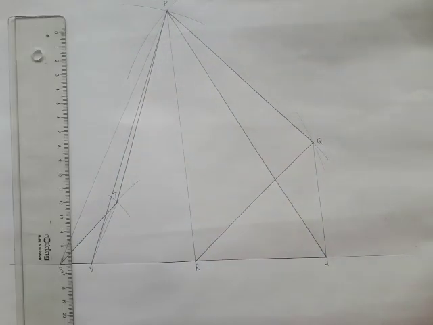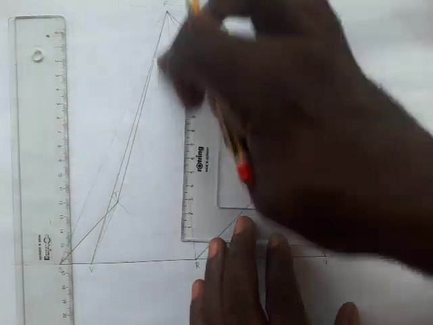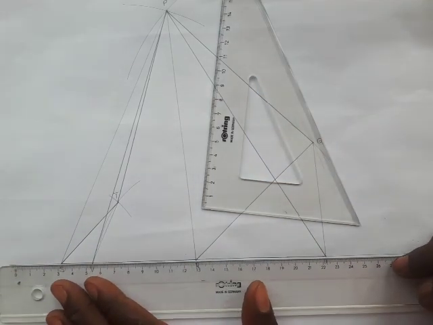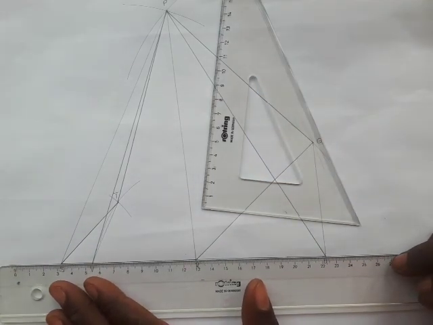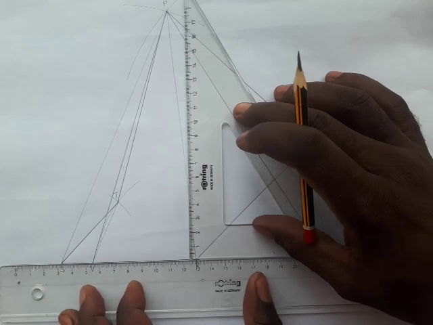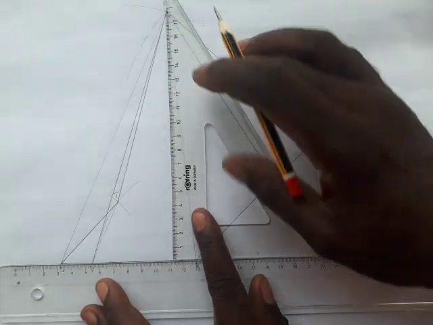But you may also choose to just use your set square to drop a perpendicular from this point. So align your ruler with this horizontal, rest your set square on it and adjust until you get to P. Right?